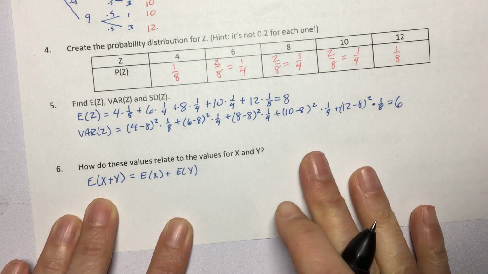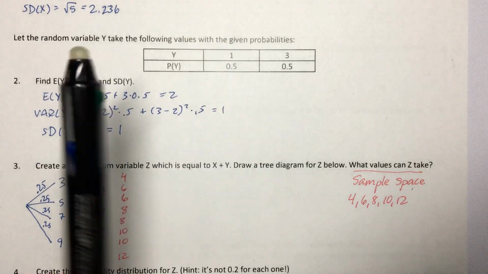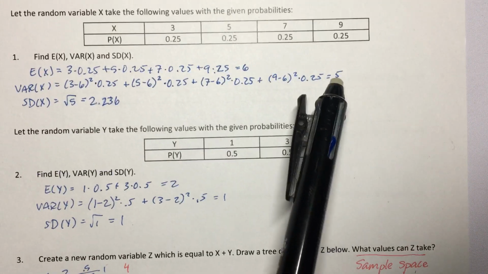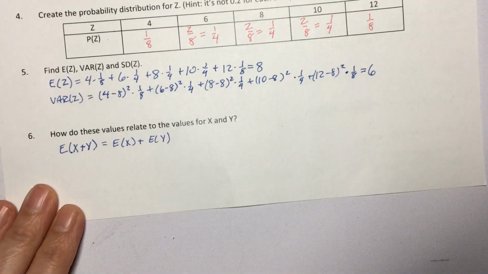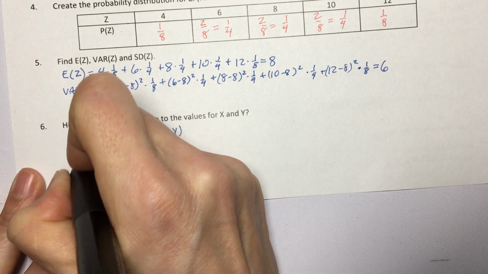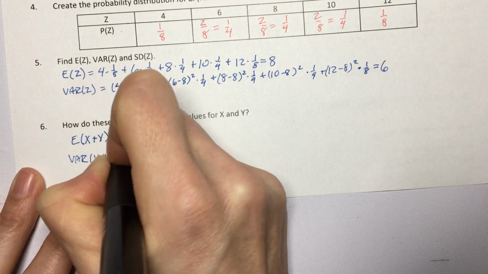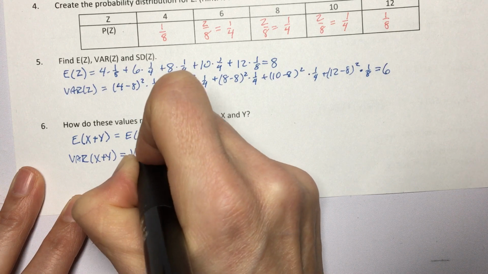Oh, but wait a minute. We had a variance of 5 before, and then we had a variance of 1. Now when we added things together, we have a variance of 6. Also not a coincidence. Our variances, when we're adding these guys together, is simply the sum of the variances.